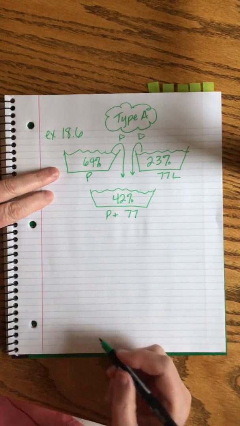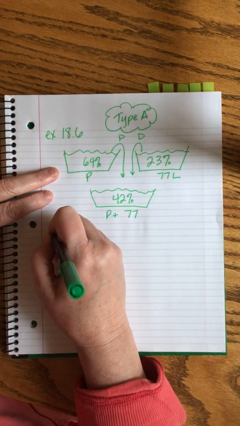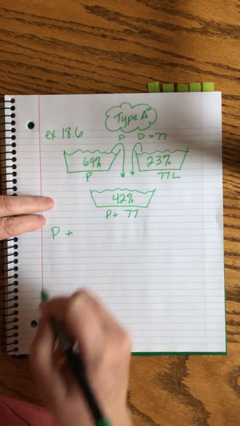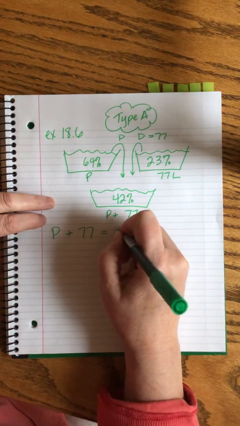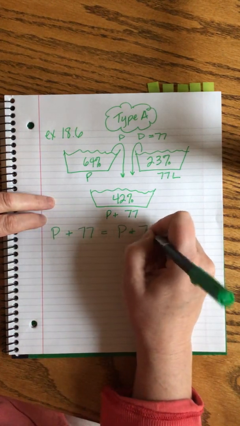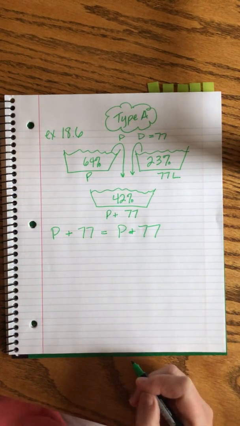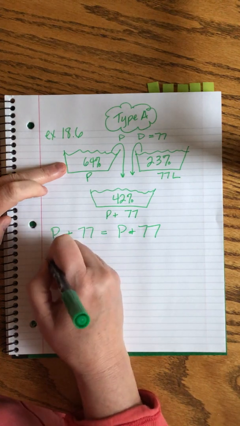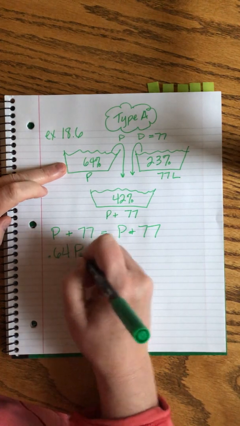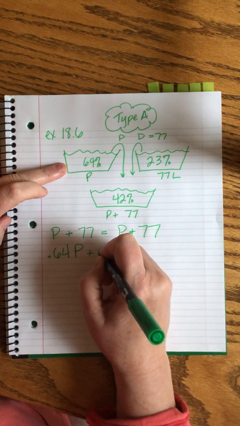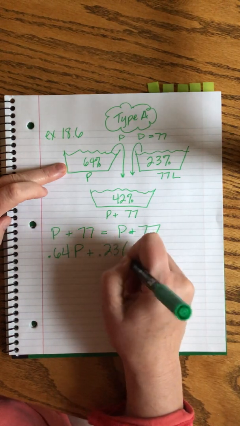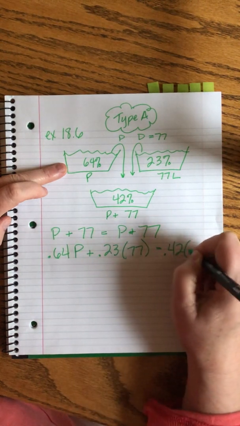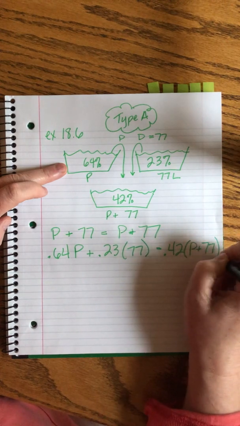So, the amount poured plus, so we can say D equals 77, we know that. Plus 77 equals P plus 77. That sounds weird and confusing, but it's going to be helpful when we go to set up the next one, because what we've got is 0.64 times P plus 0.23 times 77 equals 0.42 times P plus 77.